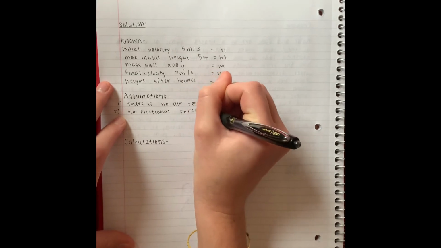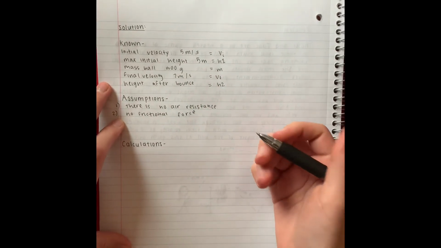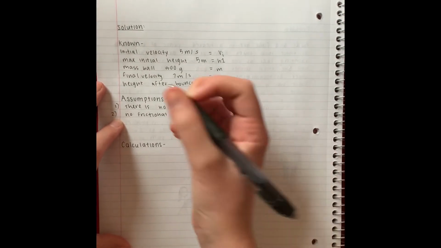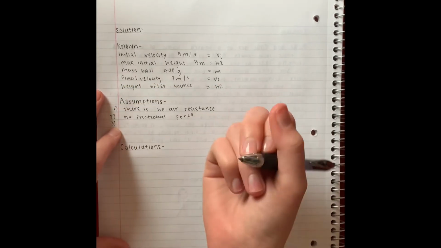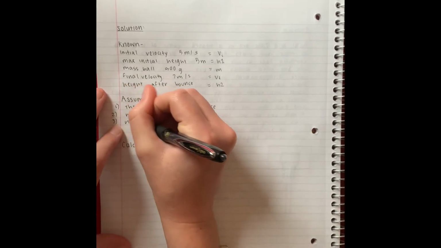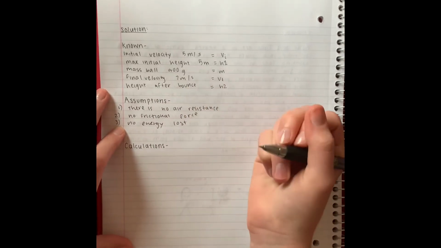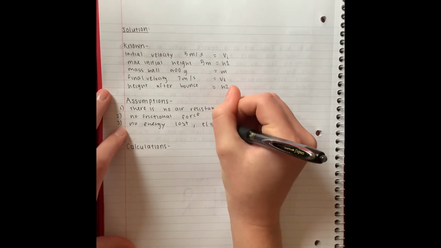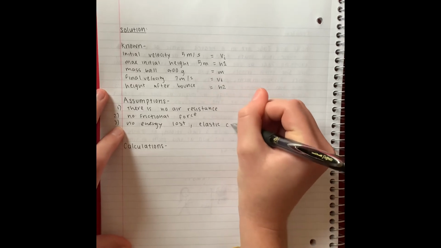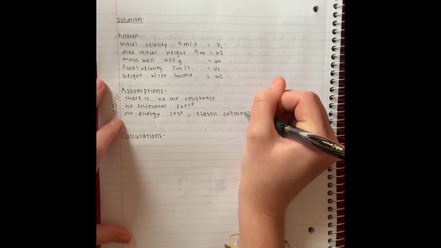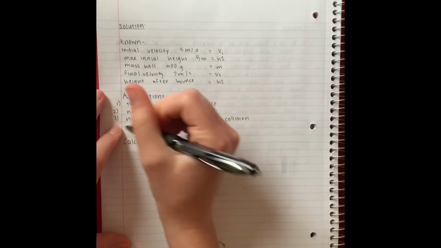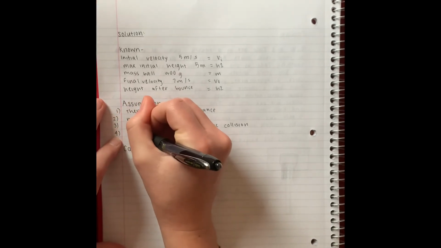And this is for when the ball goes through the hoop. Another assumption that we want to make is that there's no energy lost, and that will go into the conservation of energy. No energy lost here. And that means it's an elastic collision. We are assuming that that's an elastic collision. We can also assume, because of that, that it's instantaneous.